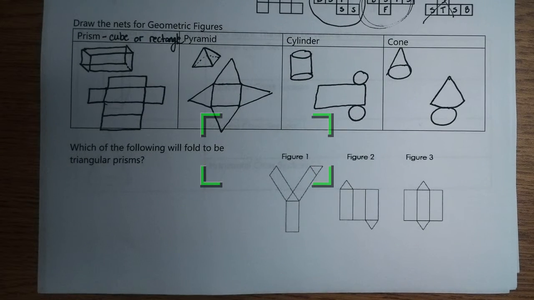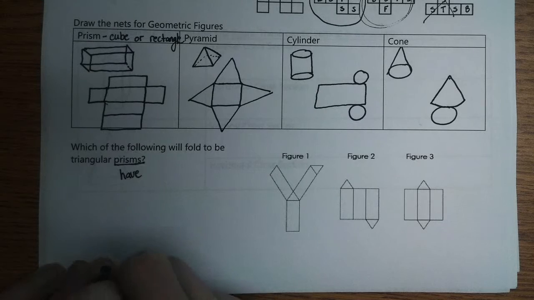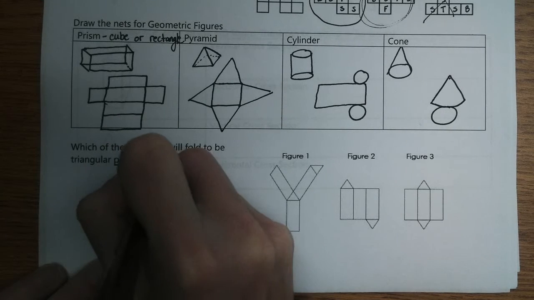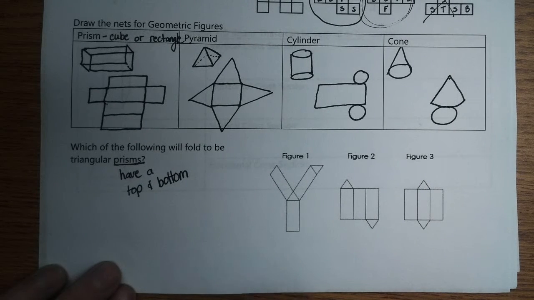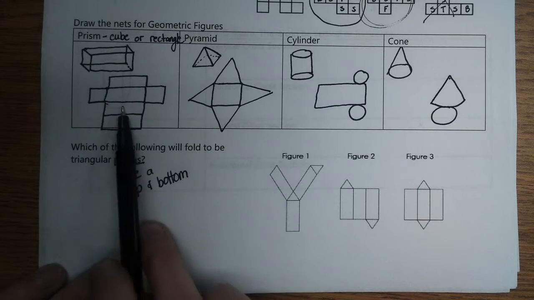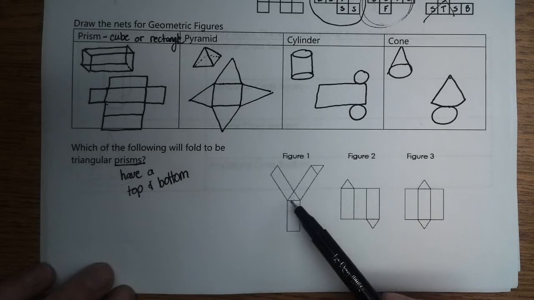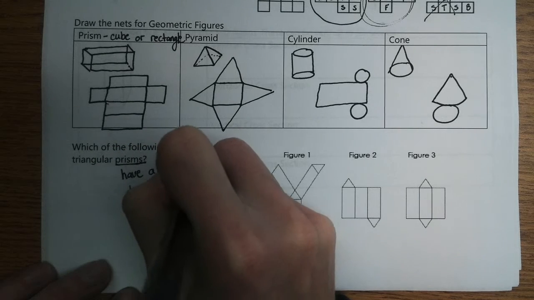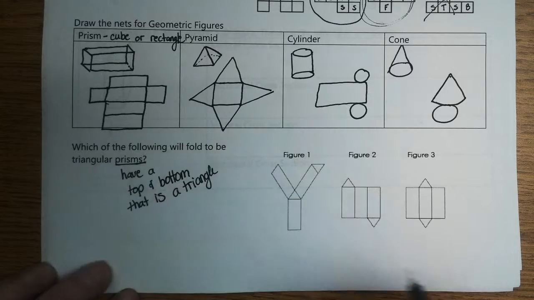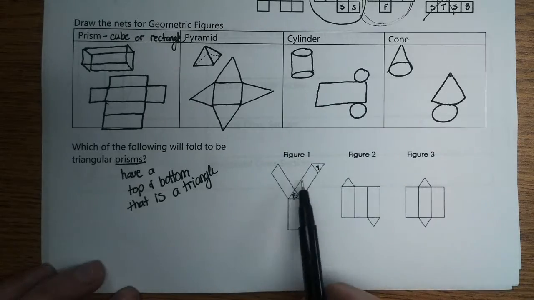So which of the following will fold to be triangular prisms? So prism means it's got to have a top and a bottom. If it's a pyramid or a cone, it comes to a point. If it's a prism, it has a top and it has a bottom. So when we fold this up, we have a triangle, a top and a bottom, that is a triangle. So when we fold this up, that's the base, that's the top, these are all three sides.